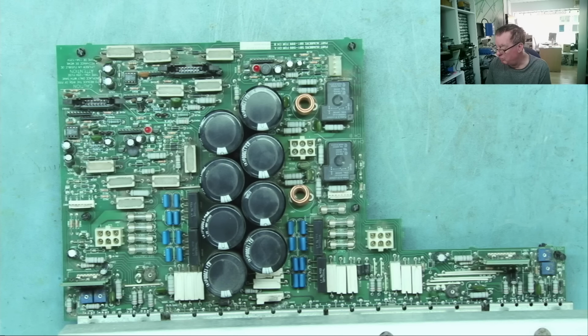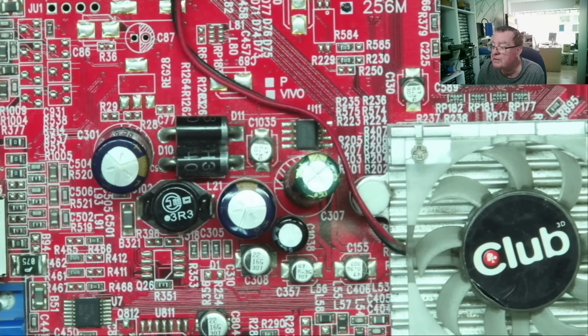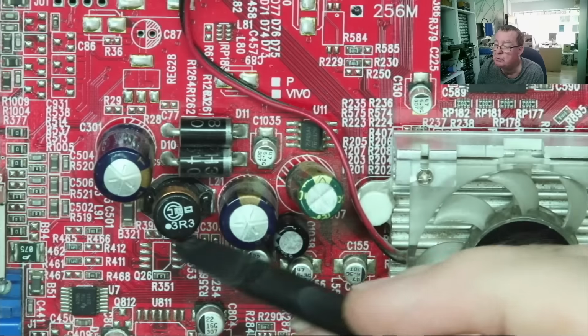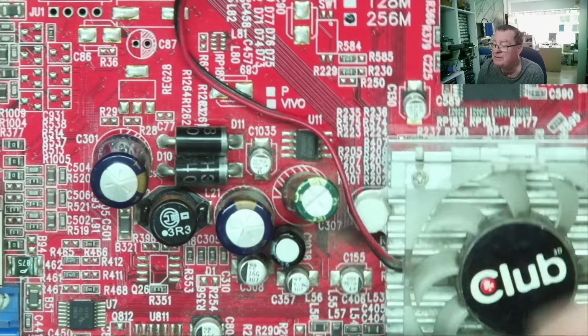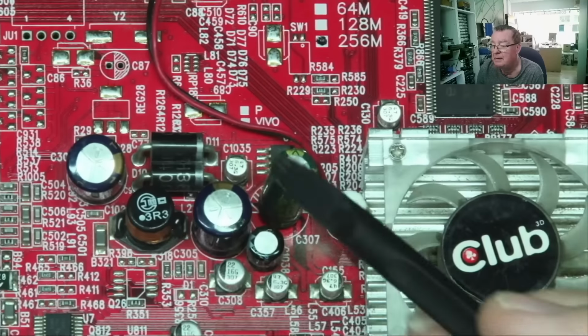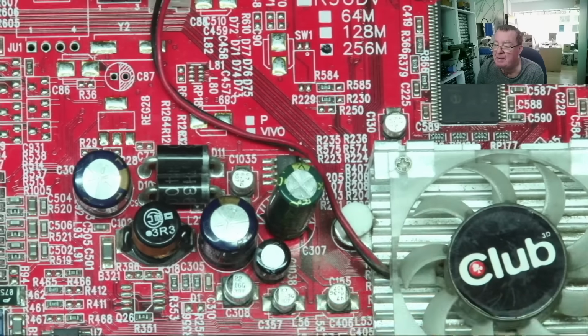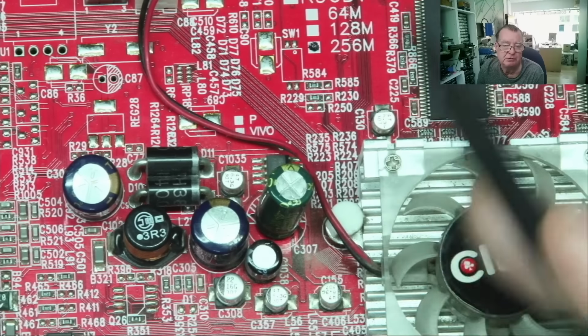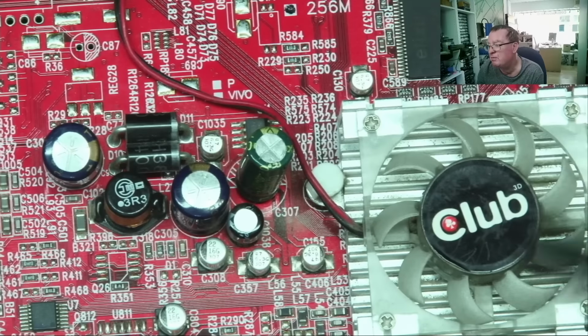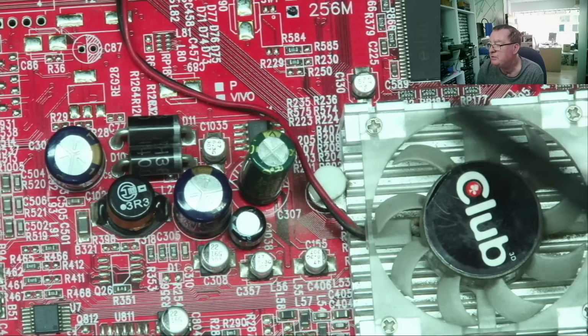The more likely failure with electrolytic capacitors are ones that are used in DC to DC converters. We have one here. You see the inductor coil. That tells us this is a DC to DC converter, a buck converter. And this is dropping the input voltage, whether it's 5 volts or 12 volts on this graphics card, down to maybe 1 volt or so, thereabouts, for the GPU chip.